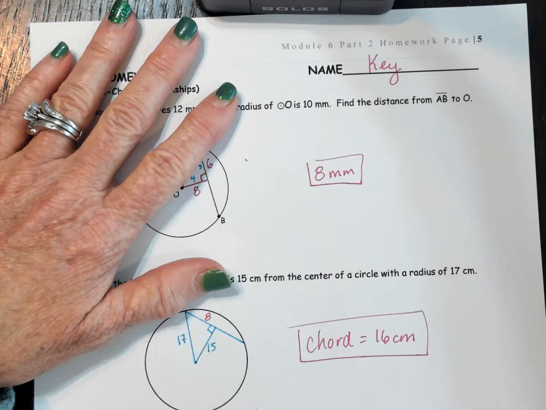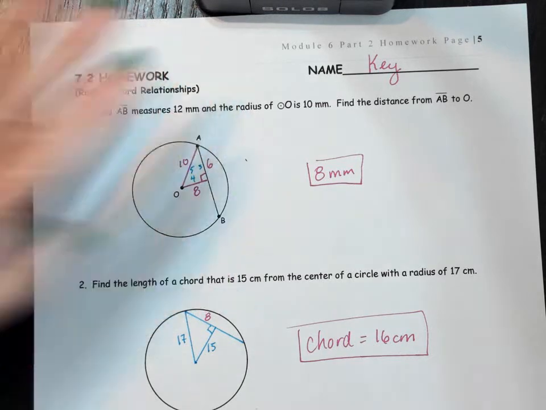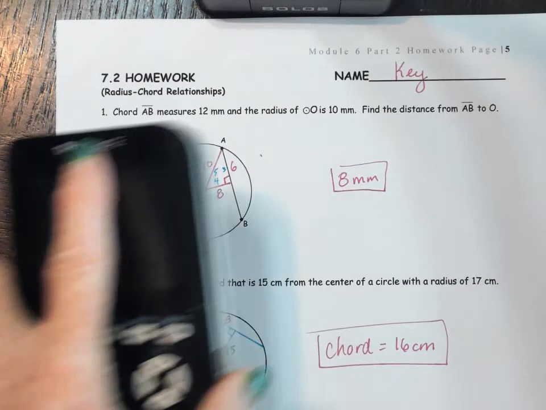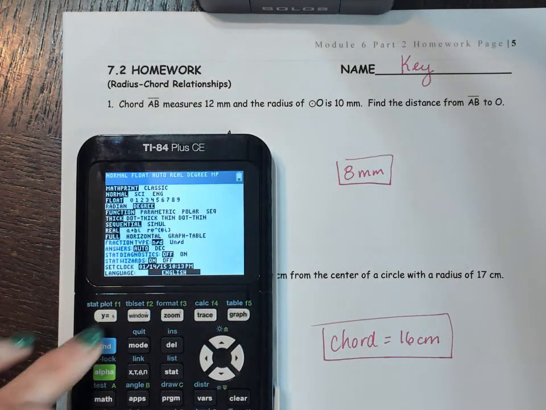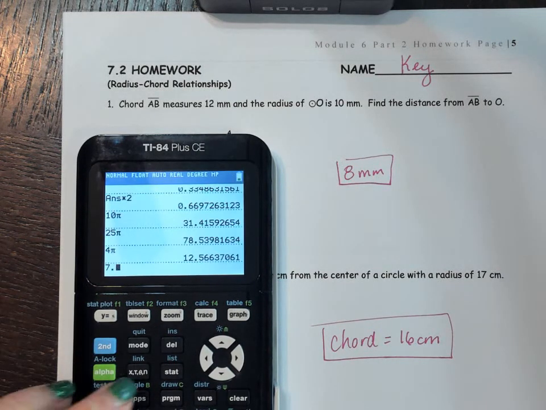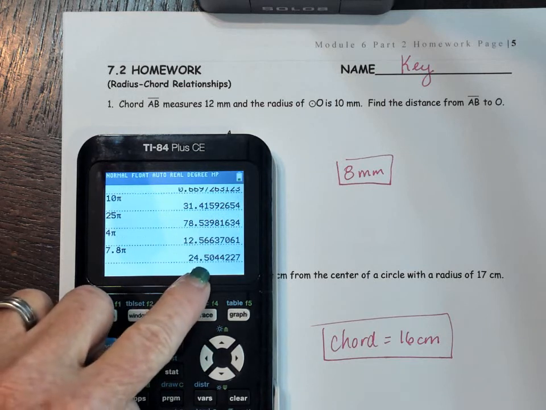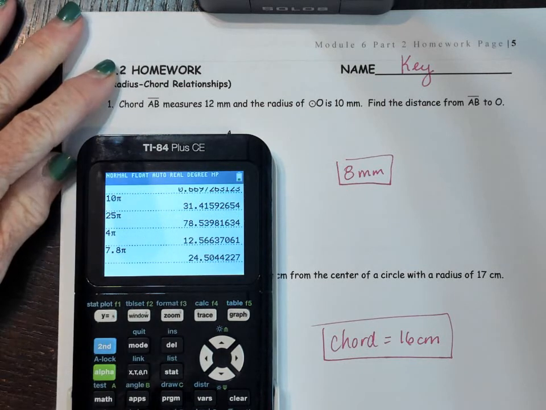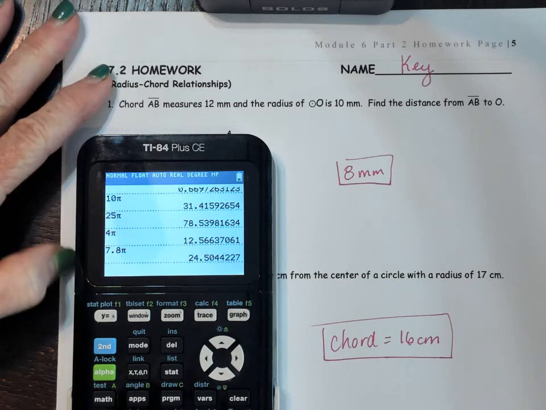So circumference is pi times 7.8, or 7.8 pi. Oops, sorry about that. 7.8 pi is 24.504 centimeters.